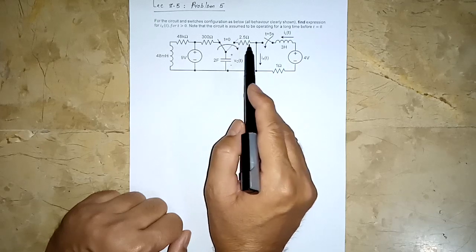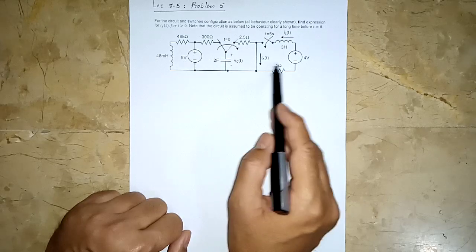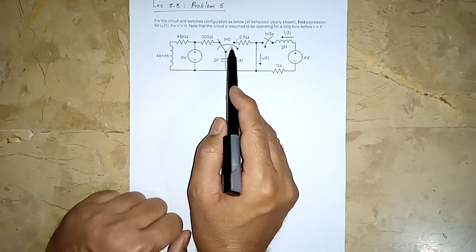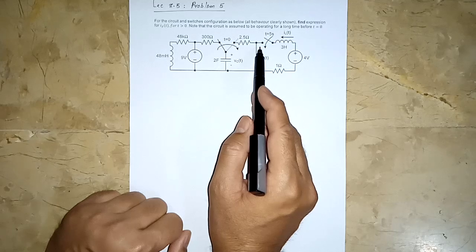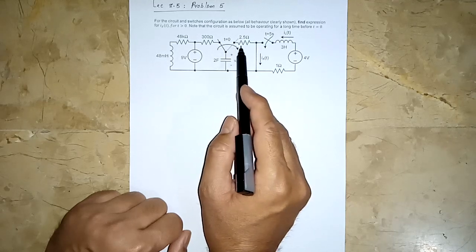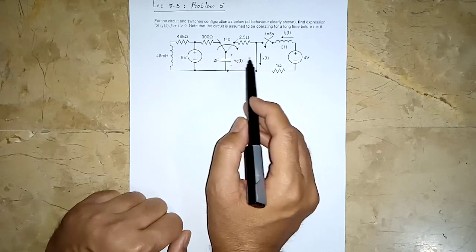So this is a question of sequential switching. Initially, the circuit was in steady state, then this switching happened, and then some time passed. We don't know whether it achieved steady state or not because it depends on the time constant. If 5 time constants would have passed, then this circuit would have again achieved steady state.